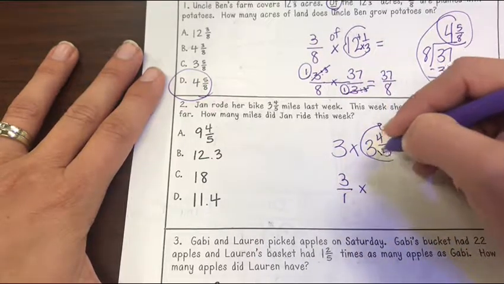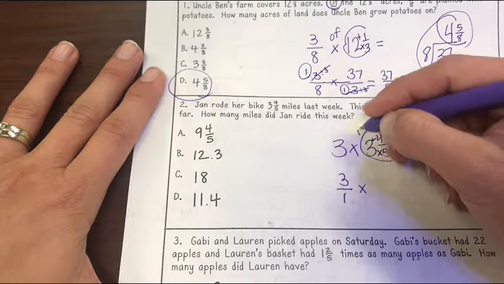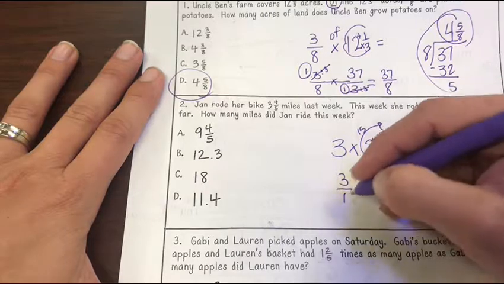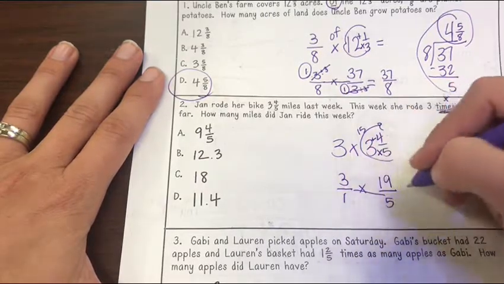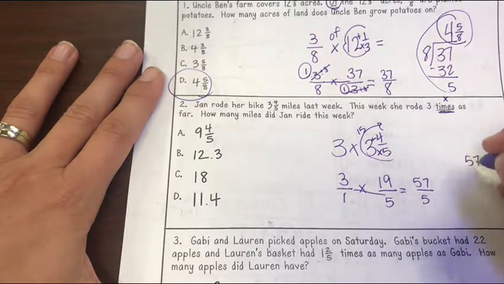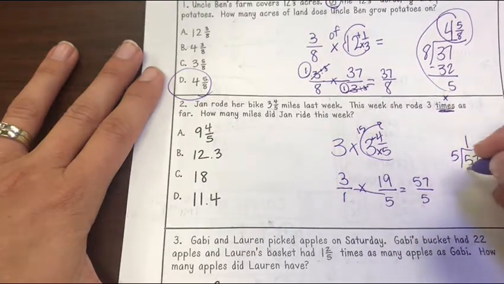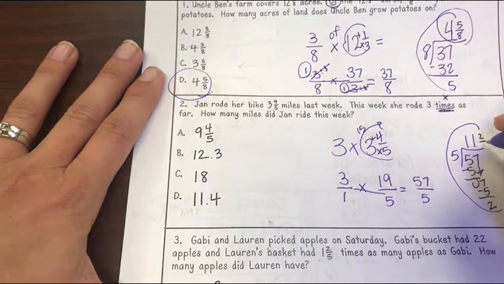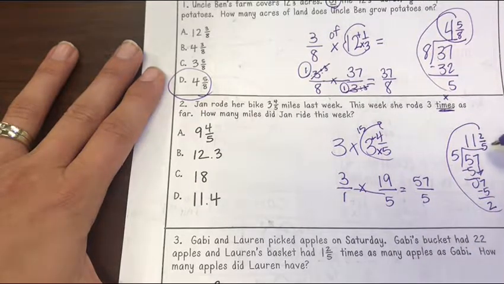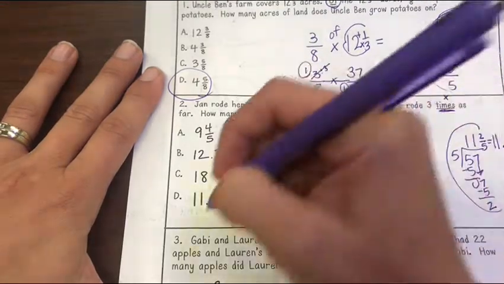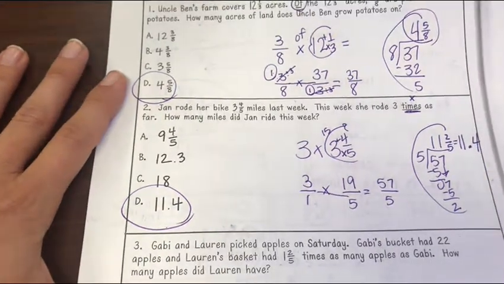I'm going to do my popcorn. That's 15 plus 4 is going to be 19. Keep my same denominator. I can try to cross cancel, but I can't. So I'm going to say tops times tops, bottoms times bottoms. And when I divide, 5 goes into 5 one time. 5 goes into 7 one time. And I have 11 2/5. But on your yellow sheet, remember, 2/5 is actually 0.4. So that's going to be equal to 11 4/10. Sorry, you can't see it very well.